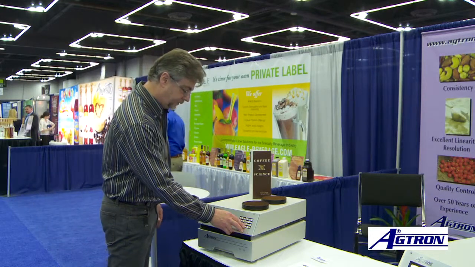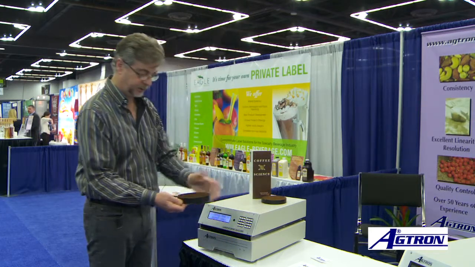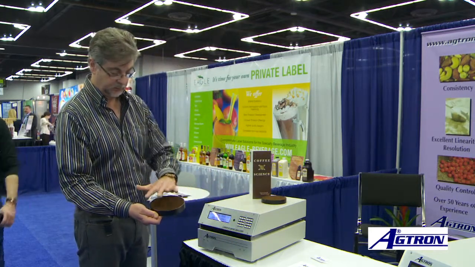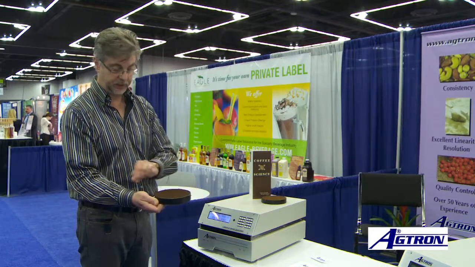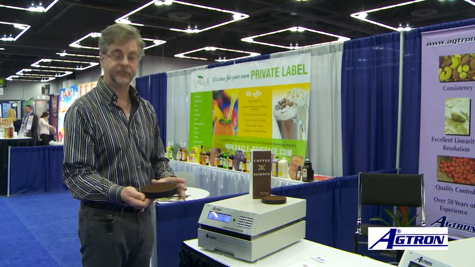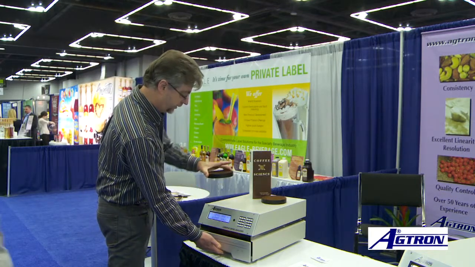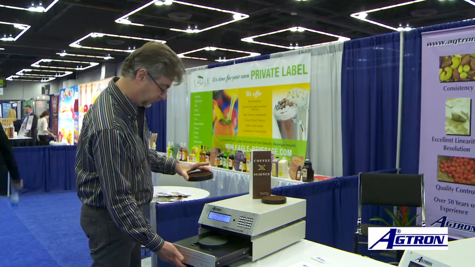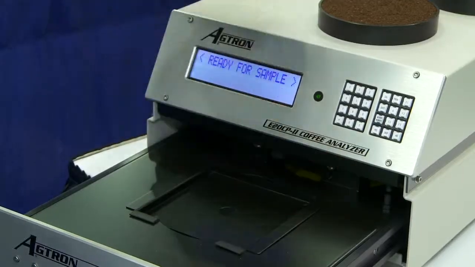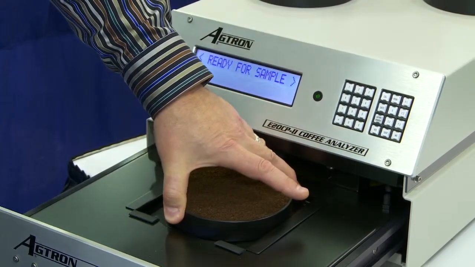Once that's finished, then I can introduce the standards or the samples to be evaluated. These are ground samples, and we use a straight edge to make a flat conformal surface. This is a good representation, an average representation of the chemistry in the coffee. We're looking at a very large area as well. This is really important. Gives us a better idea of what the roast development is.